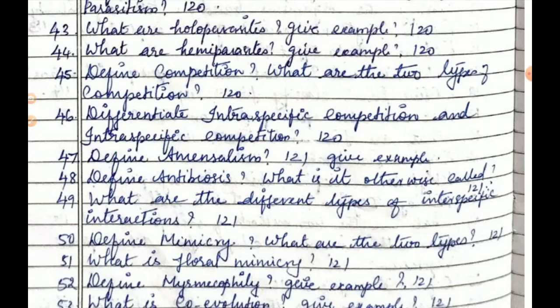The next question is: define mimicry. What are the two types of mimicry? It is given in page number 121 under the heading interspecific interaction. Mimicry is a phenomenon in which a living organism modifies its form, appearance, structure or behavior and looks like another living organism as a self-defense, increasing its chance of survival.